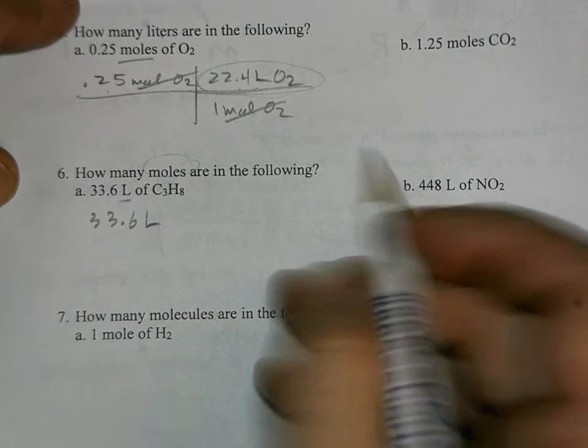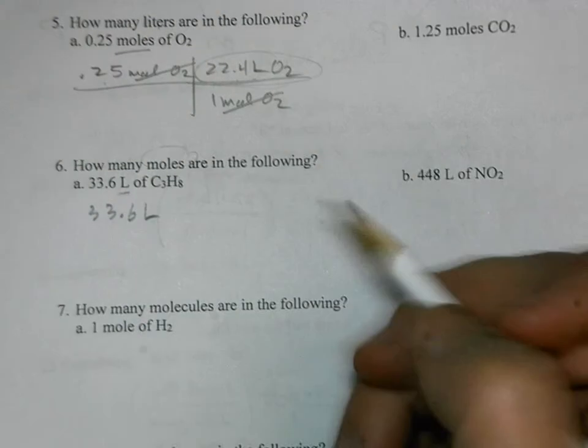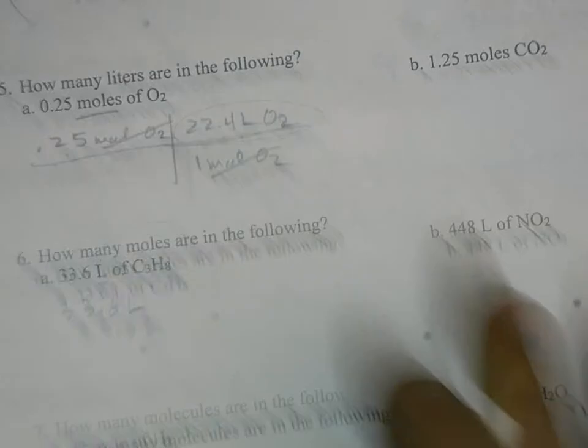Oh, excuse me, let me get that up there. Oh, let me zoom in some more. Sorry, I just realized this is pretty small. Let me get that a little bit bigger for you.